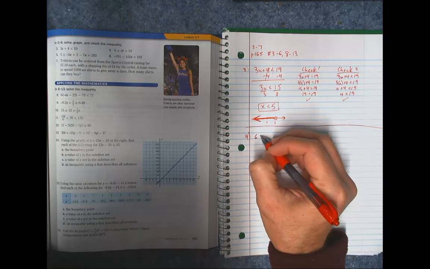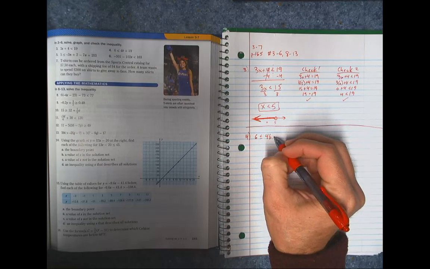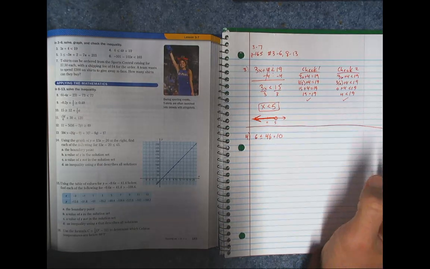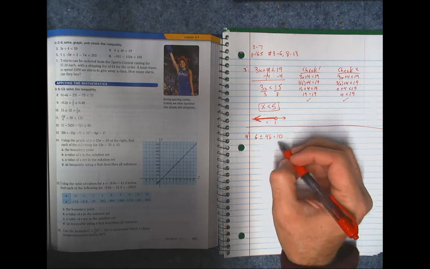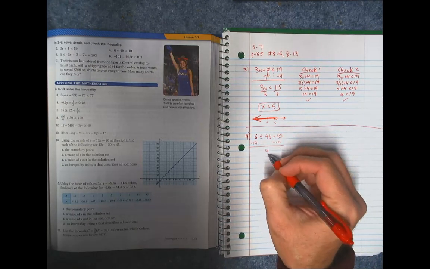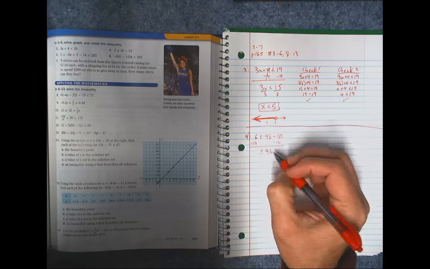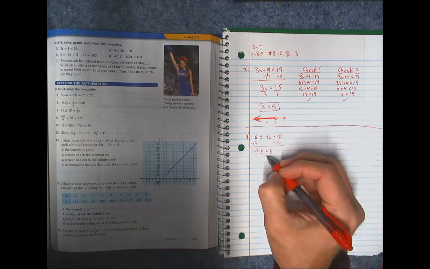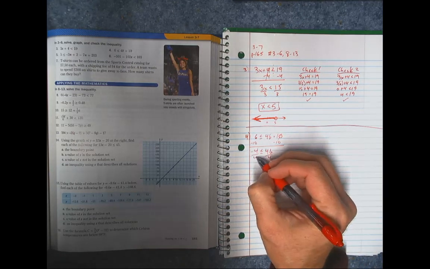Number 4. Okay, the variable's on the right side here, so we're going to eliminate everything from the right side, starting with the 10. We're going to minus 10. Still have 4b, and we get negative 4. And then divide by 4.